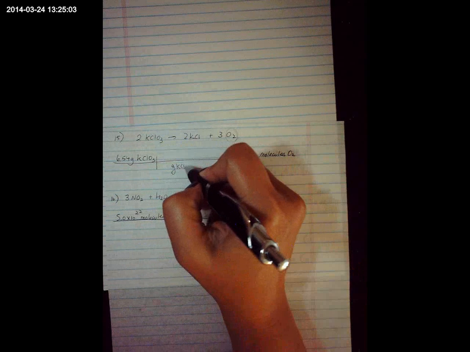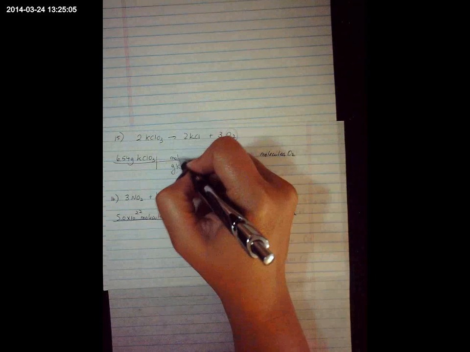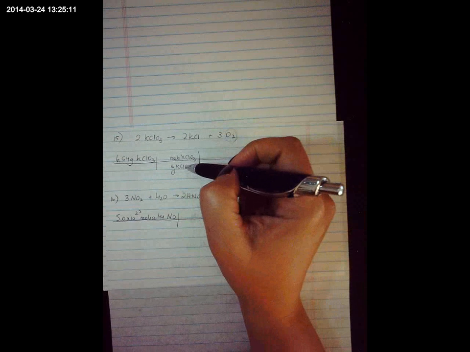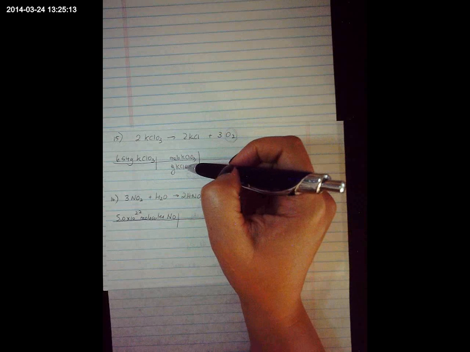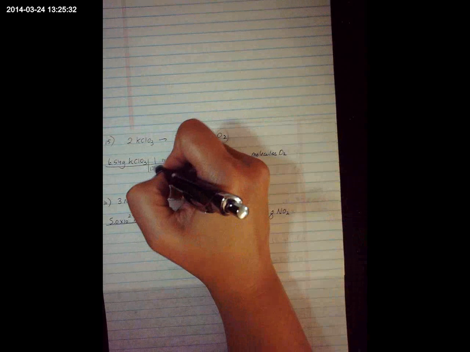All right, so I'm going to put grams KClO3 on the bottom. I'm going to put mole KClO3 on top. The relationship between the mole of a substance and the grams of a substance is inherently described in the periodic table. I know that 1 mole of KClO3, okay, I've got to take the mass of 1 potassium plus chlorine plus 3 oxygens. I think that mass is 122.55 if I've done this math correctly. All right, so grams KClO3 cancels out with grams of KClO3.